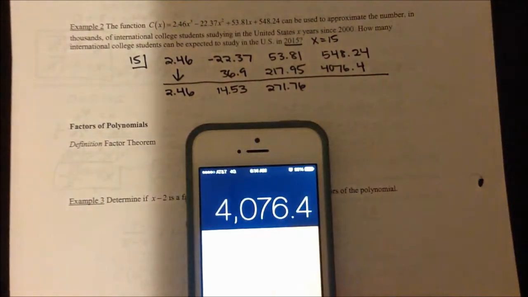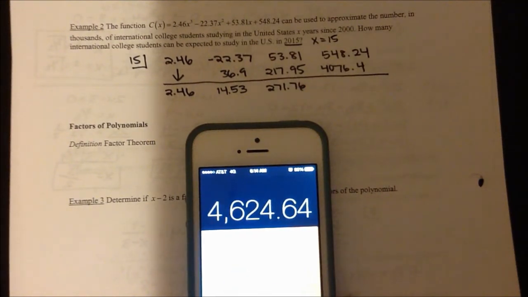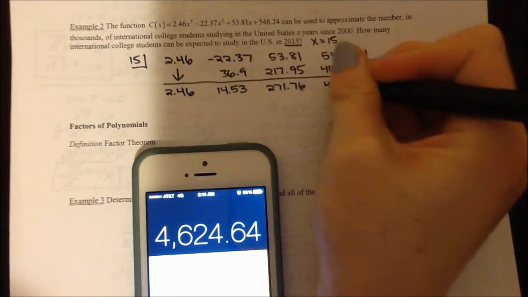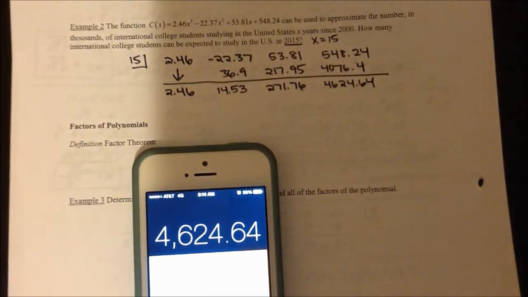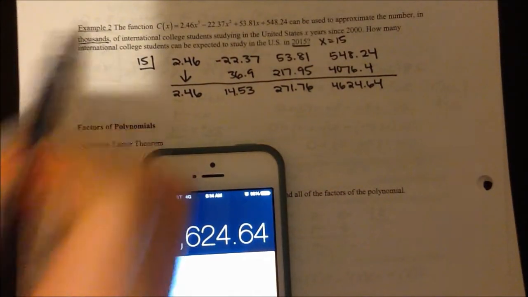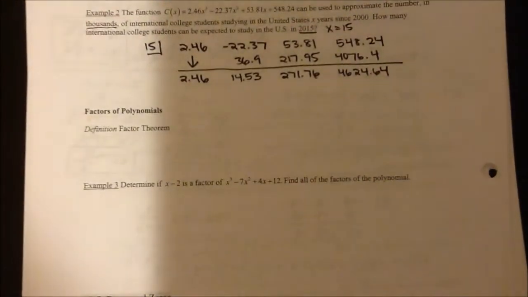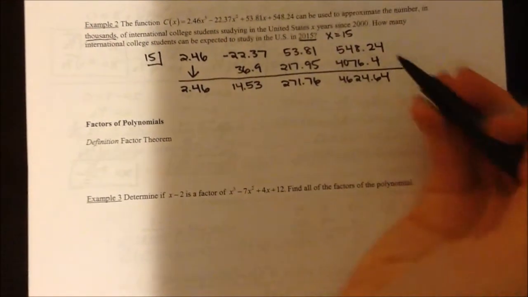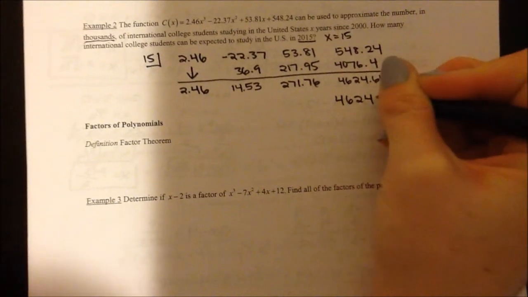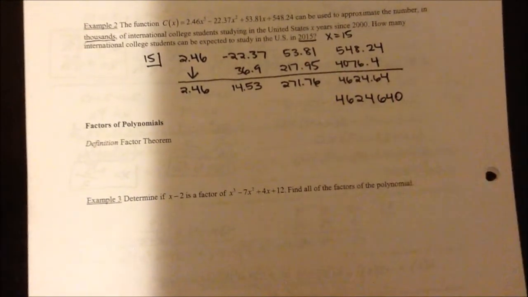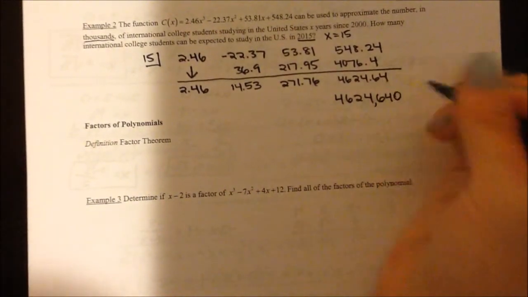Okay, and then add those up. So add that to 548.24. Okay, so I get this nice value right here. Okay, and then if we read through carefully, approximate the number in thousands of international college students. So how many were you expecting? So we want to turn this into thousands. Okay, so this is going to be 640 instead of 0.64.